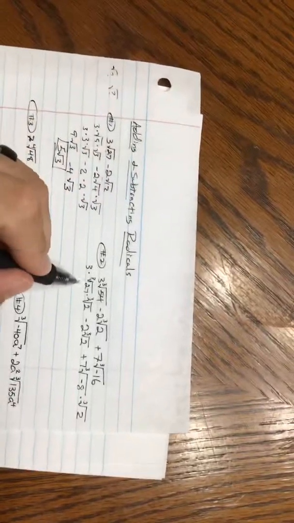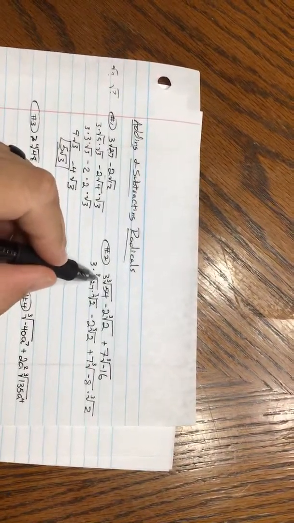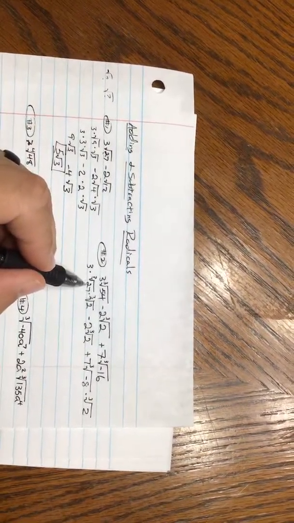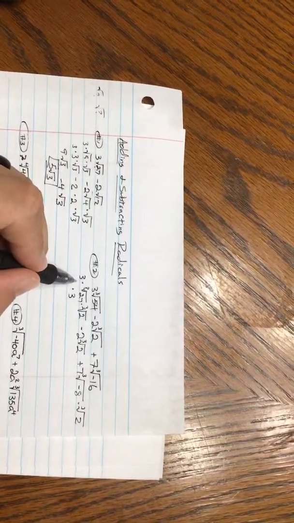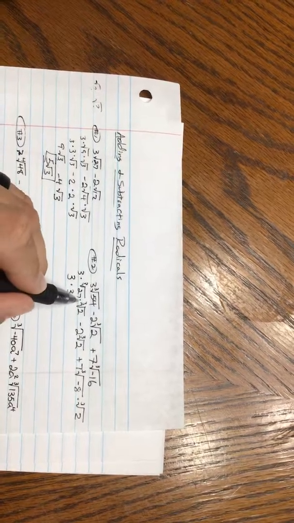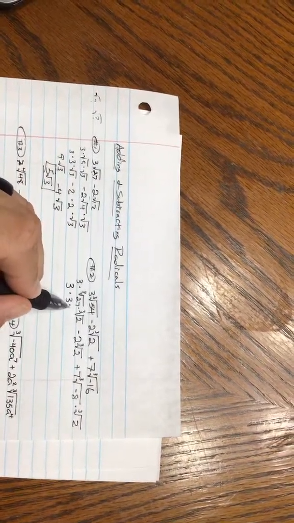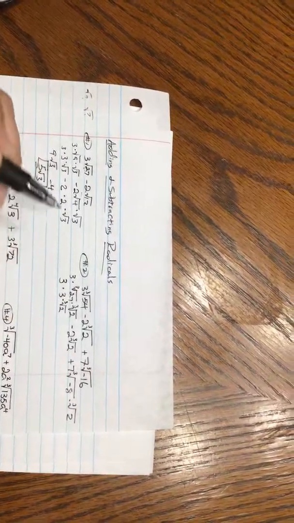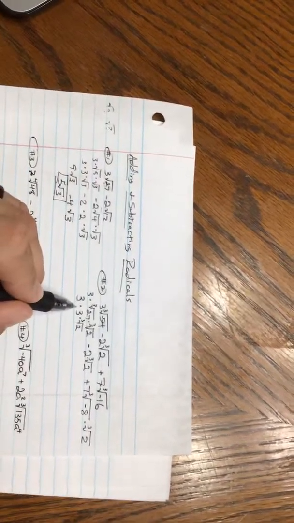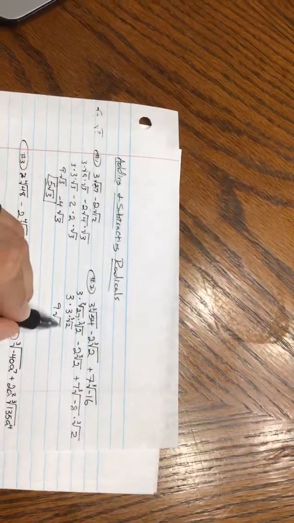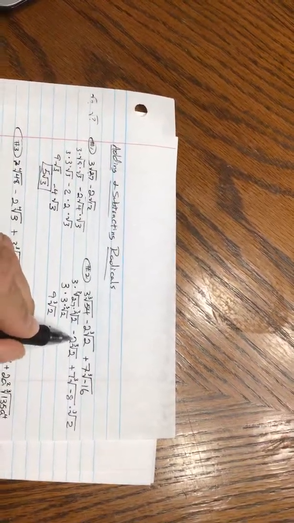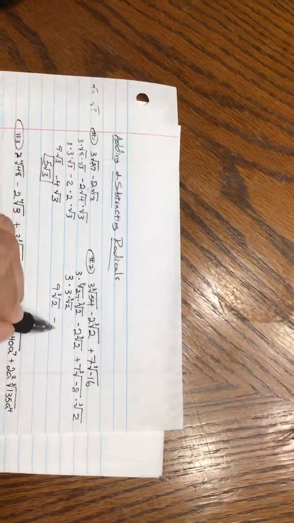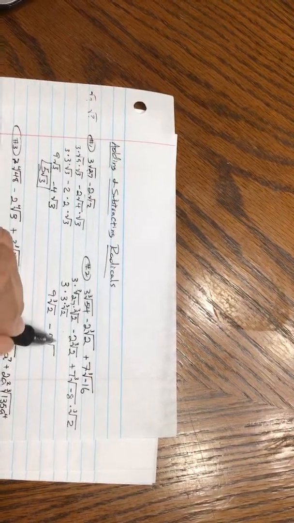My hand's hurting here. So cube root of 27, let's start here. That can break down to 3. And there's already a 3 out here, remember, so I'm just going to bring it down right next to it. Cube root of 2, can't do a thing with it, so you just bring it down. So you got 9 times the cube root of 2. This minus 2 cube root of 2, there's nothing you can do with that, so just bring it right on down.